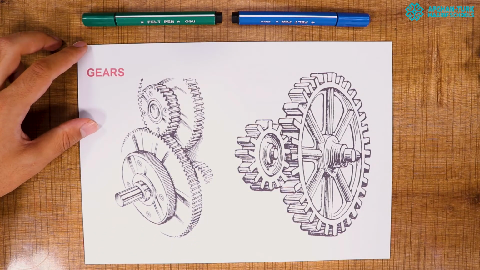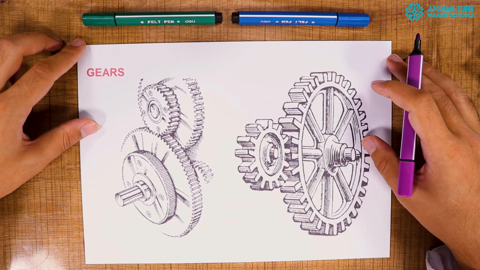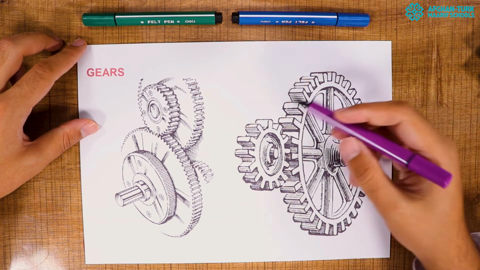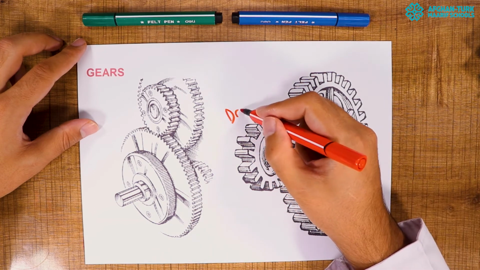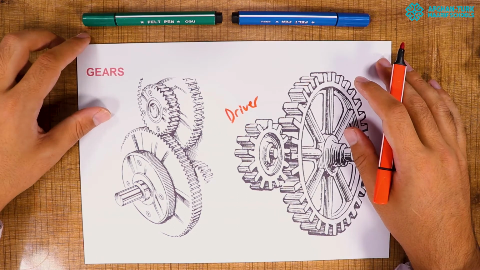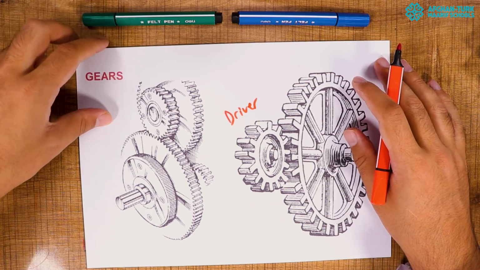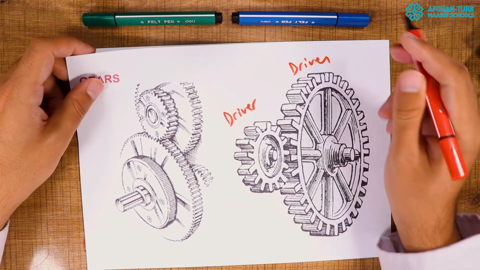So let's continue with the gears. As I just mentioned at the beginning of the subject, the small gear is called the driver. This one is the driver, or effort, and the big gear is called the driven in gears.